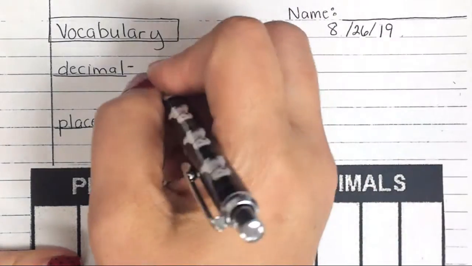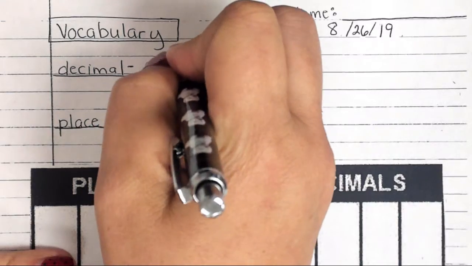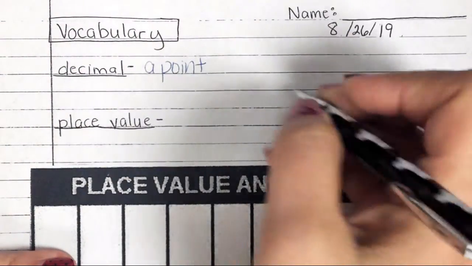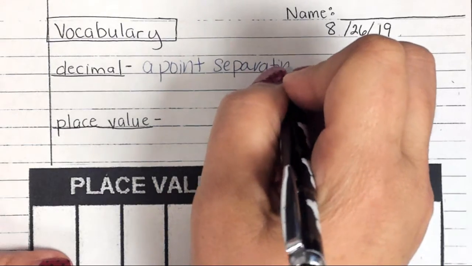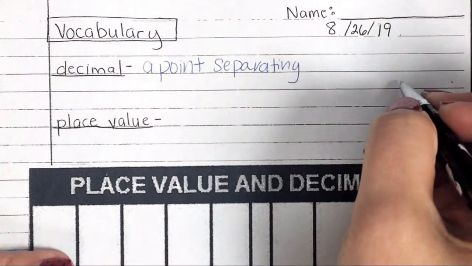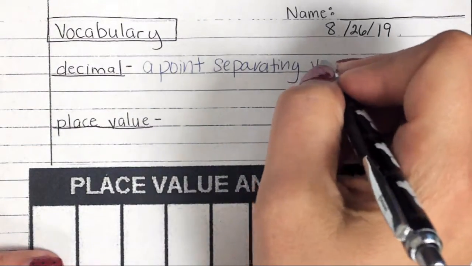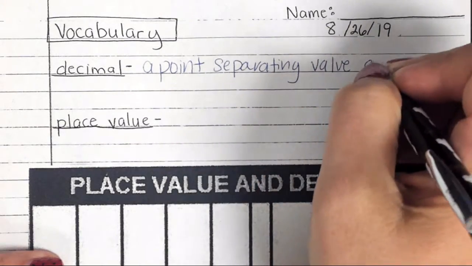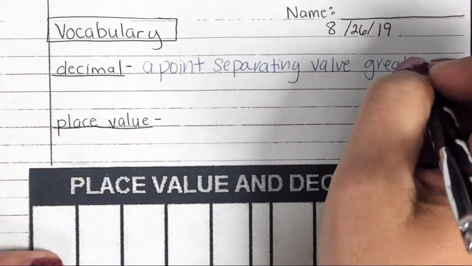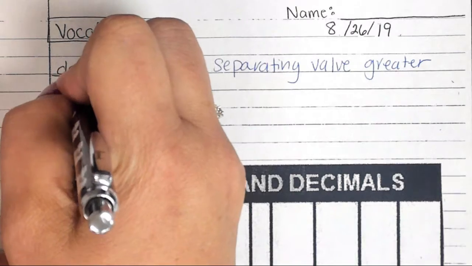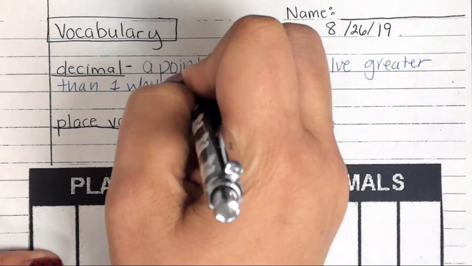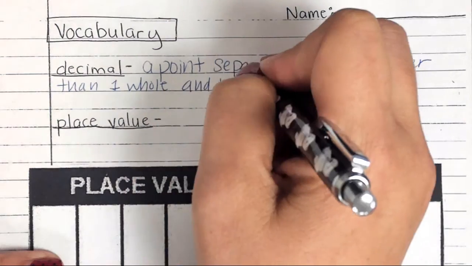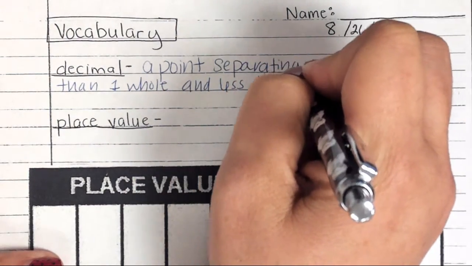So a decimal is a point separating value greater than one whole and less than one whole.